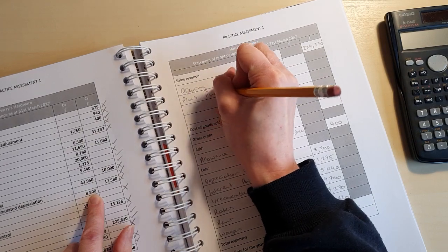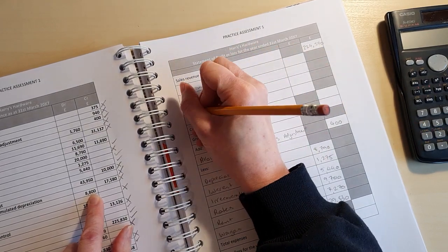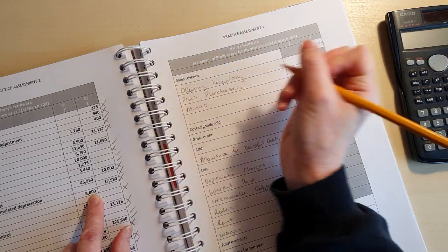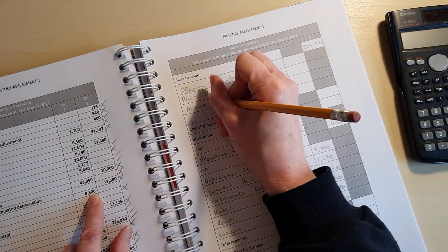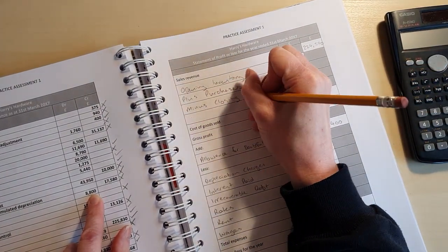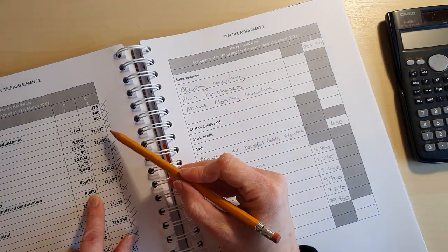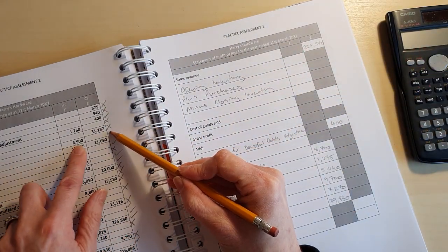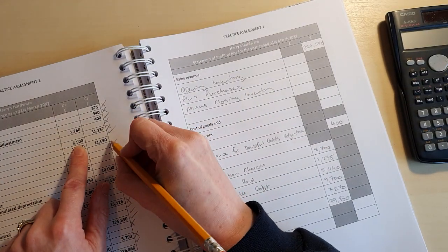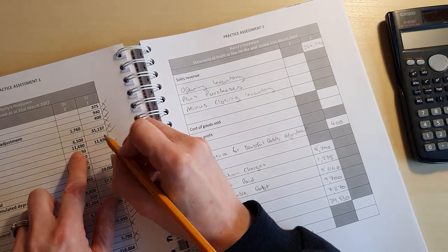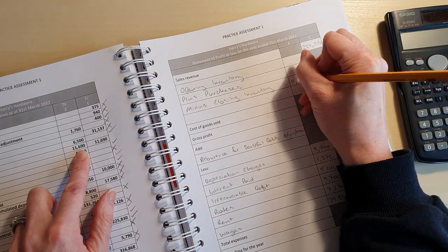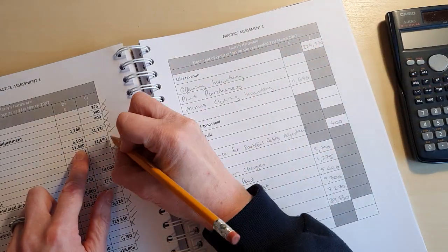Plus purchases, minus. So the carriage inward has been dealt with. Closing inventory 1,690.